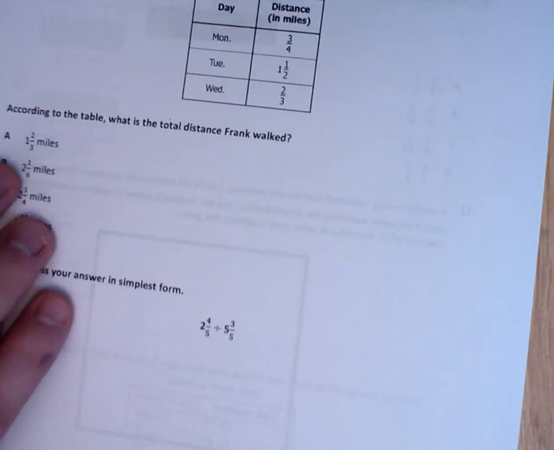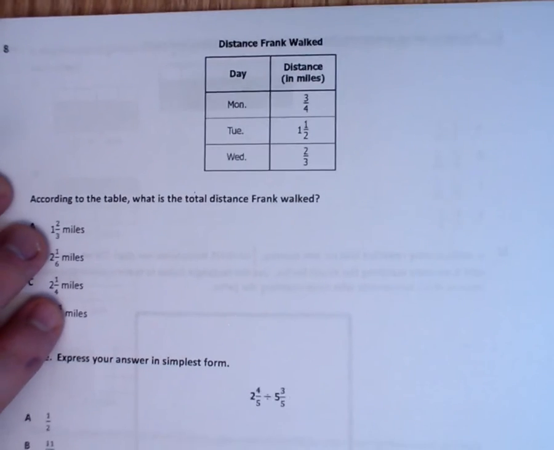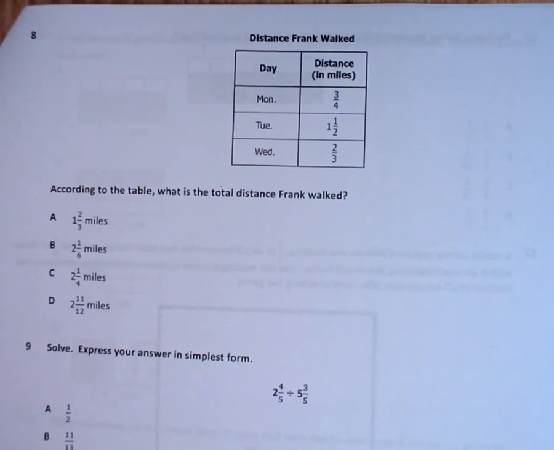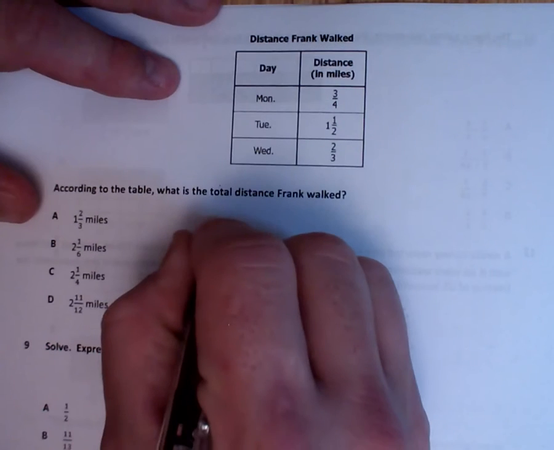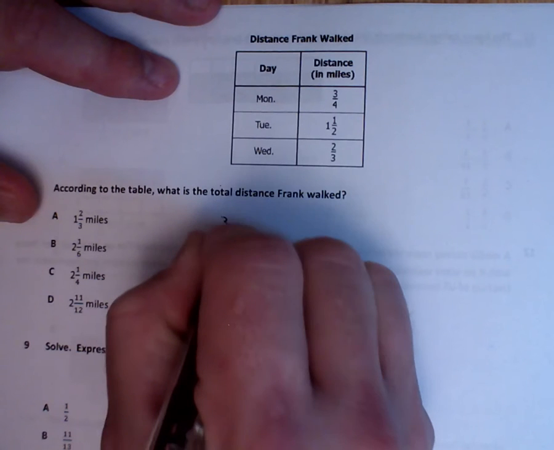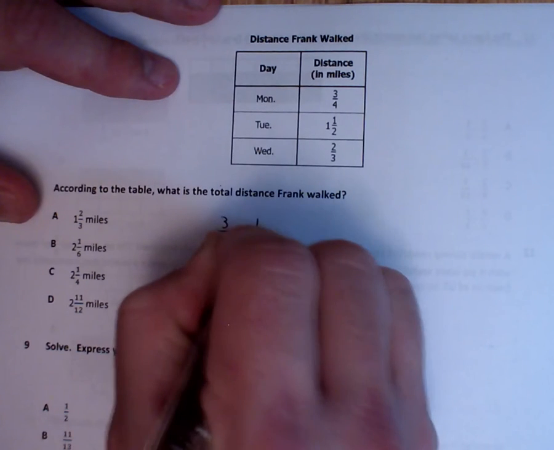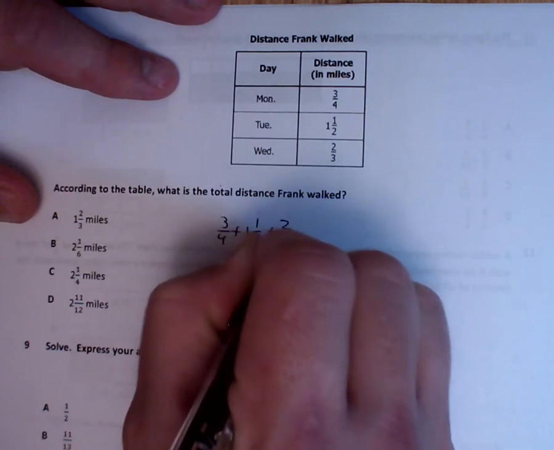All right, distance Frank walked. We got to talk about Frank's walking problems. Here we go. So he walks Monday, Tuesday, and Wednesday. In miles, he does 3/4 of a mile on Monday. He does 1.5 miles Tuesday and 2/3 of a mile on Wednesday. According to the table, total distance. Total distance means add them up. 3 over 4 plus 1 1/2 plus 2/3.